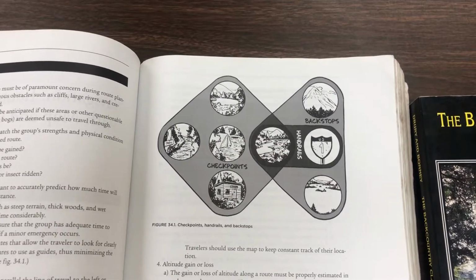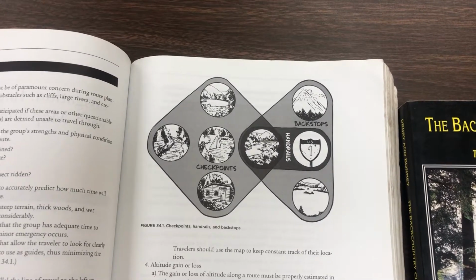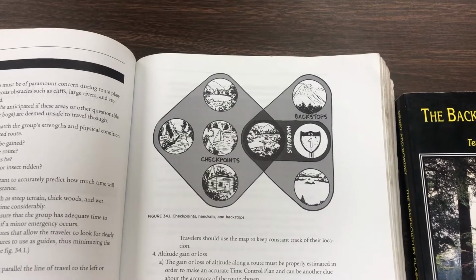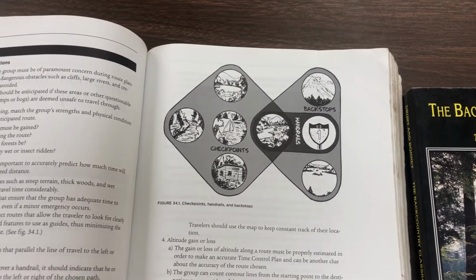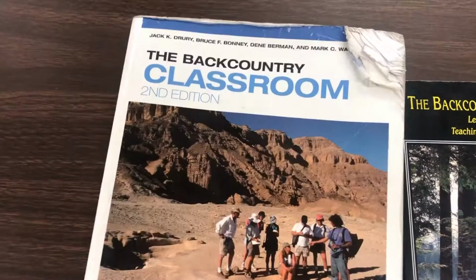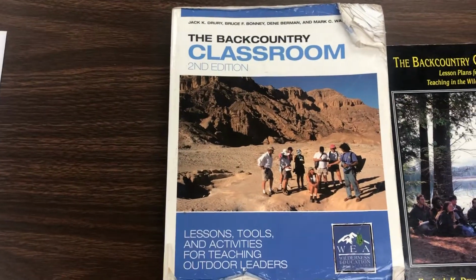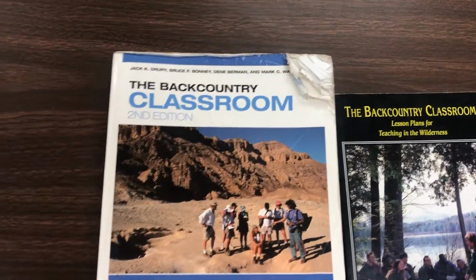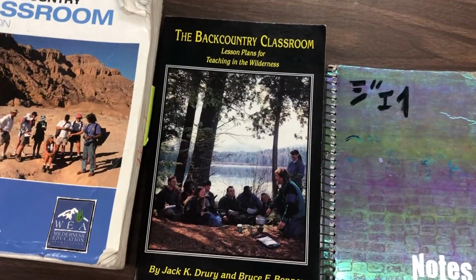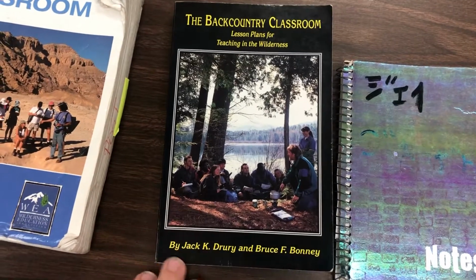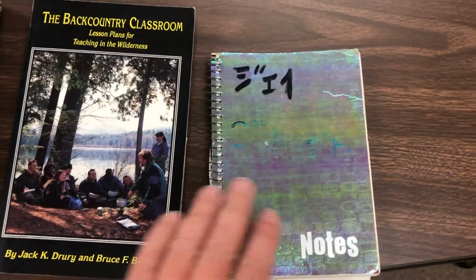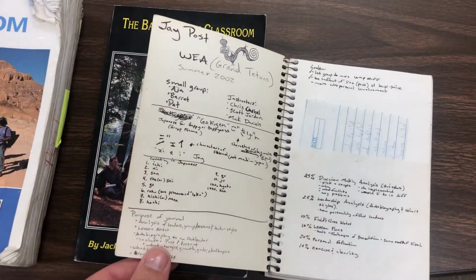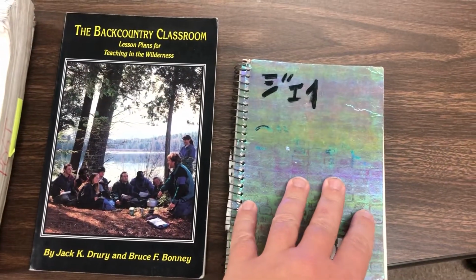Those are good things to look at, and you can tell quite a bit about what these are on a map. Also, if you are planning ahead and you scout out the trip, these will definitely become more prevalent. This is from the second edition of the Backcountry Classroom. I use this one quite a bit. As you can see, it's been used once or twice. I still have my original Backcountry Classroom that I've had for years, and I've also kept my journal from some of my WEA experiences. This also helps me along.